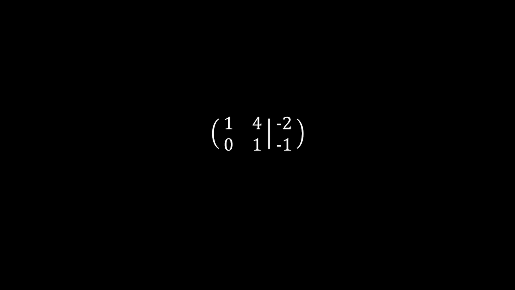Now that we have 1s all across the diagonal, our next goal is to make all the other entries on the left-hand side 0. So the only thing left we have to do is make that 4 a 0. So what we're going to do is multiply row 2 by -4 and then add it to row 1 to get rid of the 4.